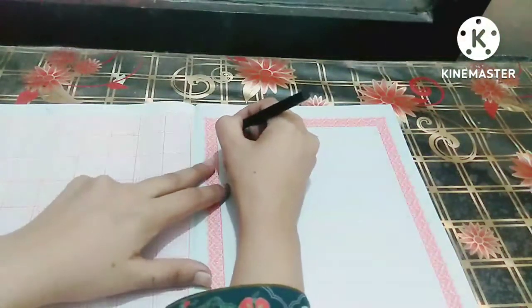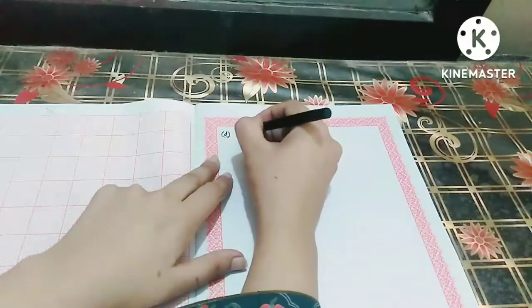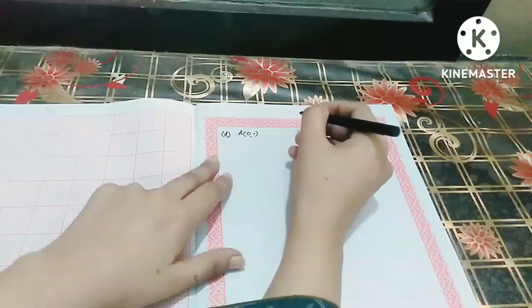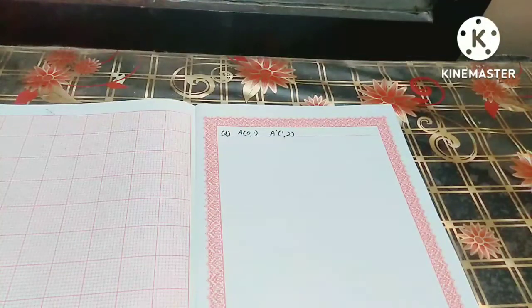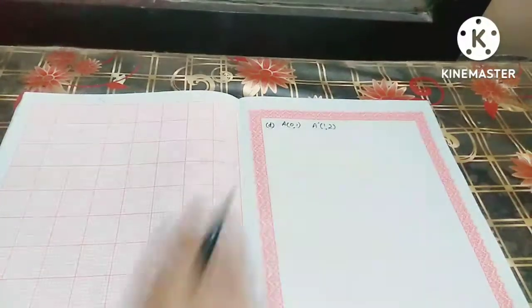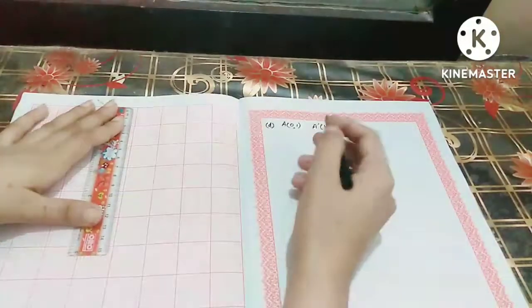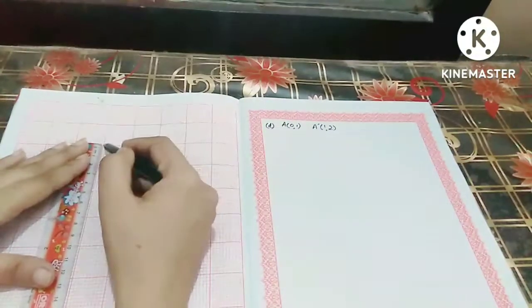So D part is A(0,1) and A prime (1,2). Just for drawing the graph, for plotting these 2 points, we need to draw a graph. So draw the graph. As you can see that there is no negative value, so I'm not going to draw any negative value. I will just draw positive values.